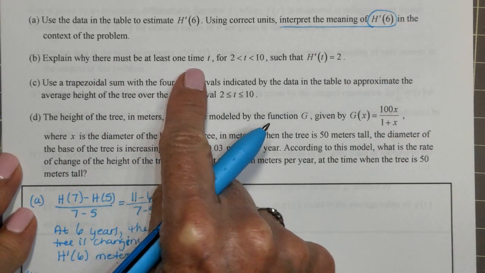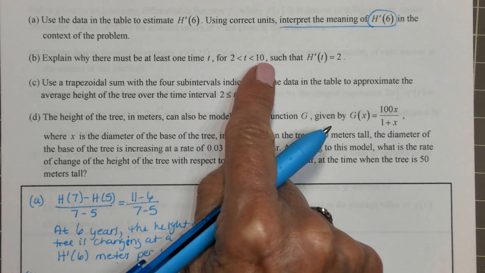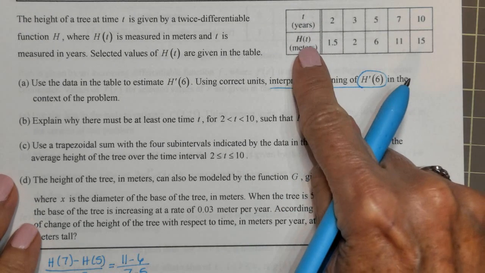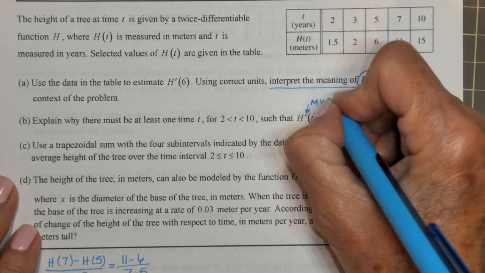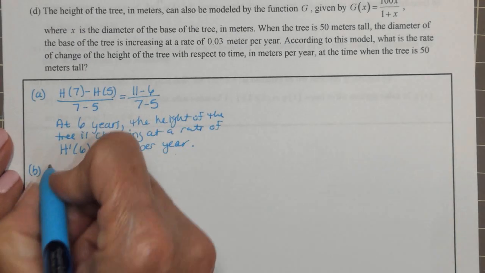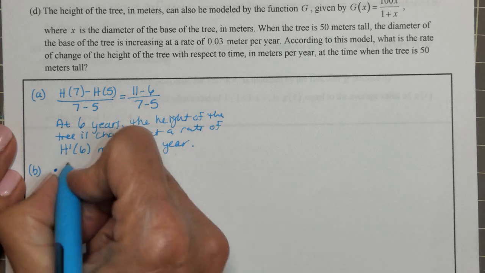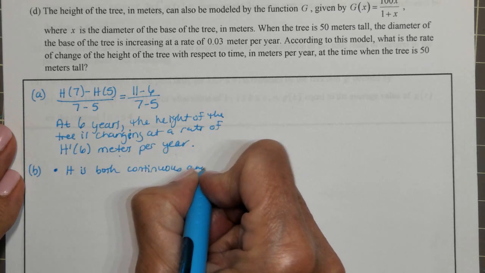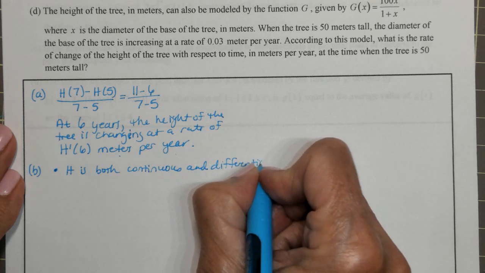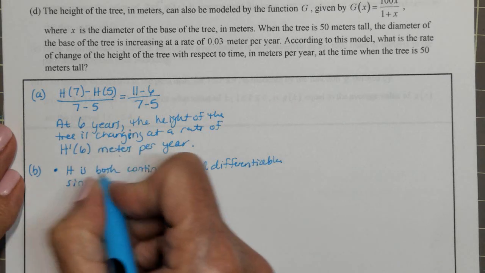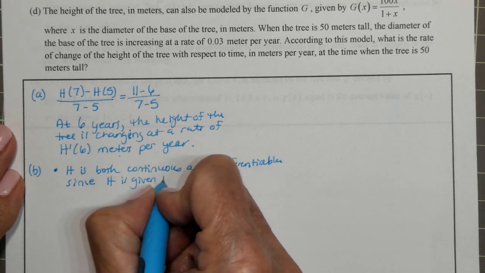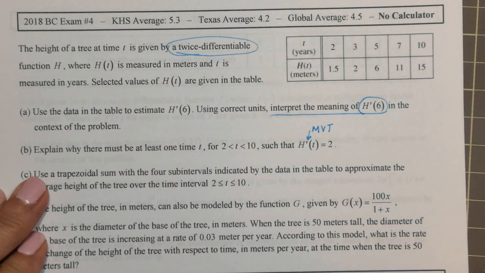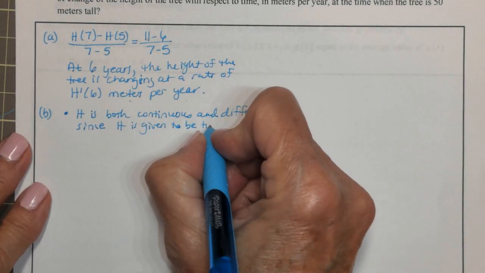Part B. Explain why there must be at least one time between time 2 and 10 such that h prime of t is 2. The table has h. They want h prime. I know that this is an MVT problem. I start with my basic conditions for MVT. h is both continuous and differentiable. Why can I say that? Since h is given to be, what is h given to be? h is given to be twice differentiable. So that's what I write.